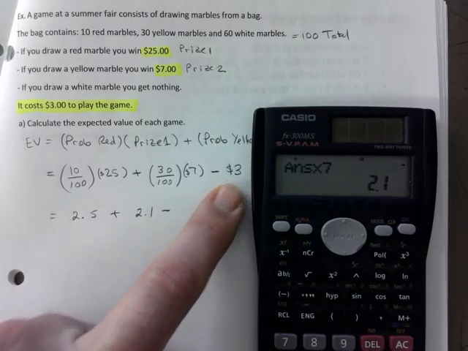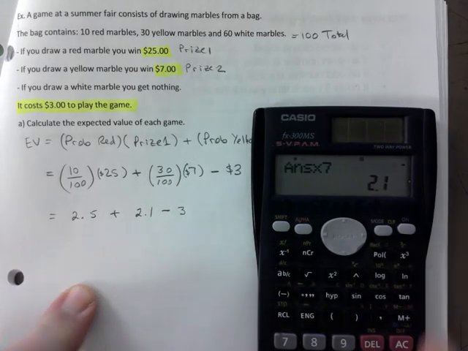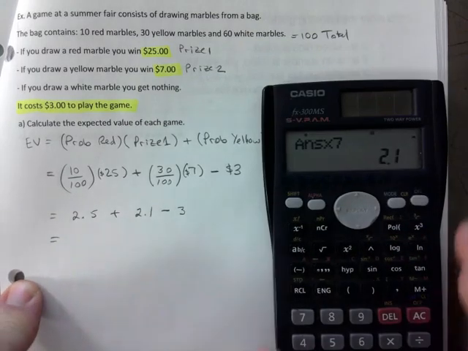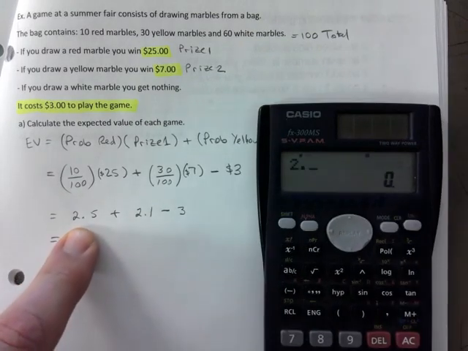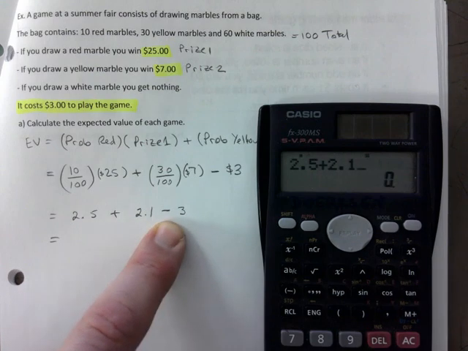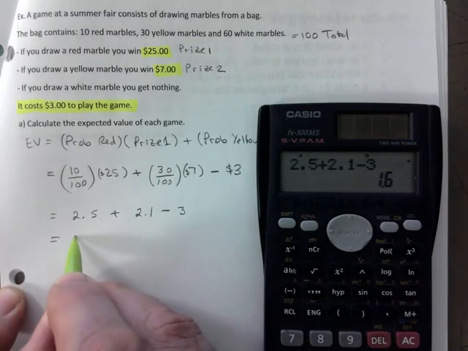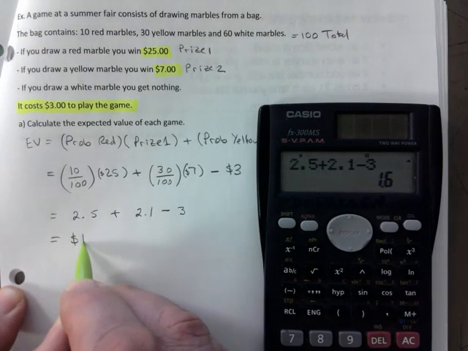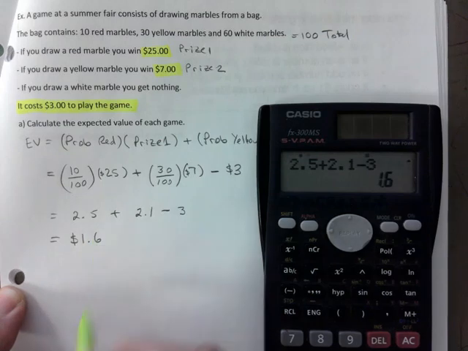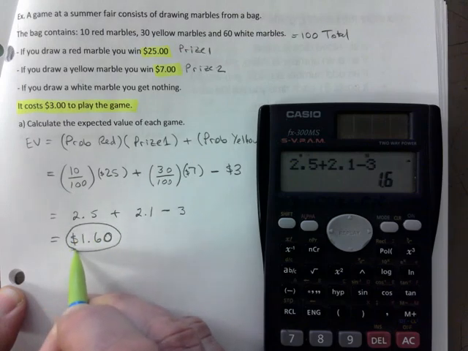Minus 3. That's already done. And here we go. Clear it. 2.5 plus 2.1 minus 3. You get 1.6. But make sure you put a dollar sign and you go 1.60 because it's money. Okay? That is your expected value.